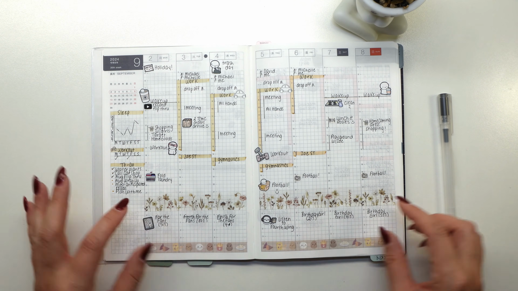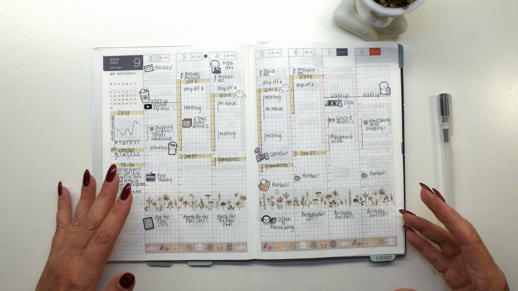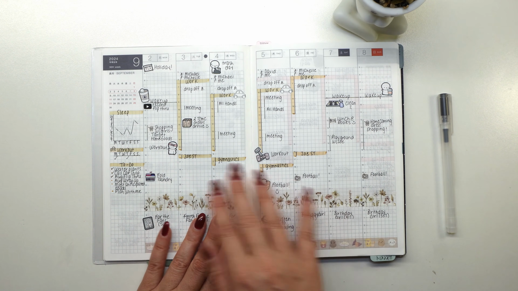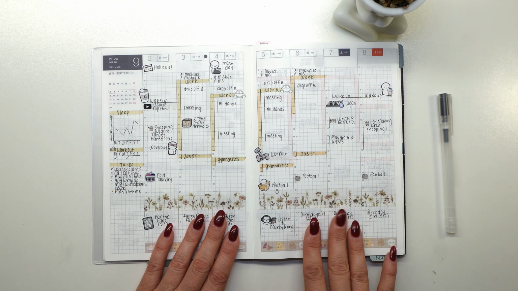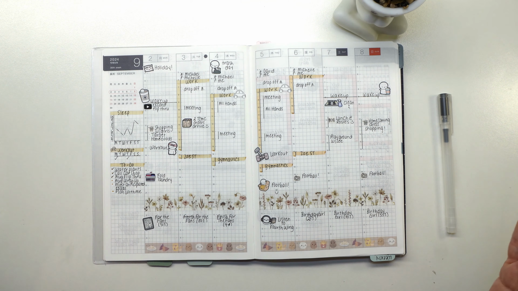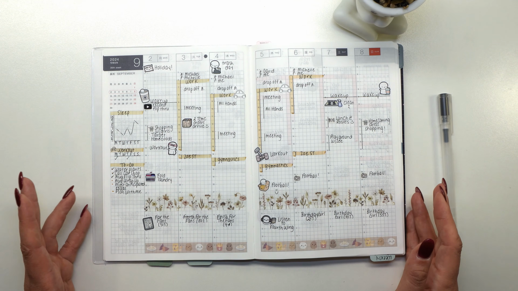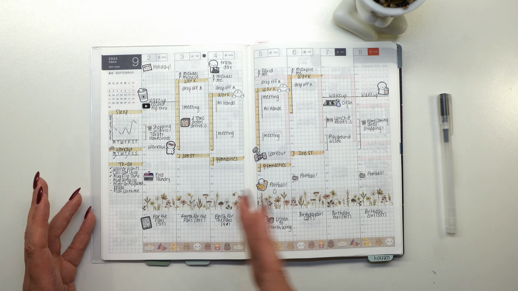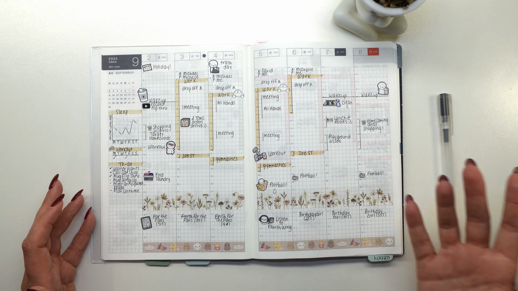And I decided, because they are similar in nature when it comes to the color tones, I use a light brown for my meetings and work and all that kind of stuff. And then as you can see, I don't go too heavy when it comes to stickers. I like my planners very functional. I like to use the stickers to offset whatever is happening.